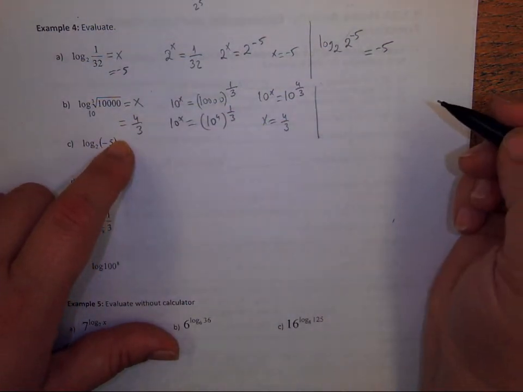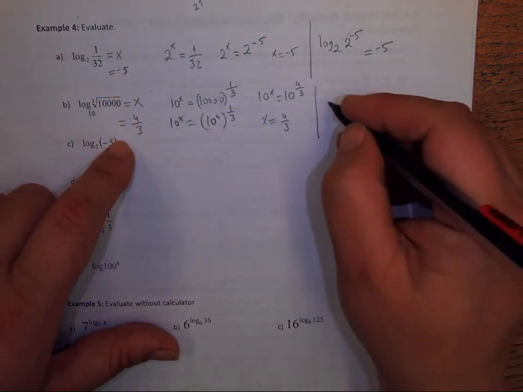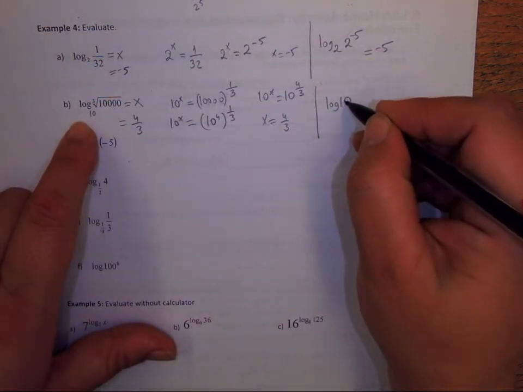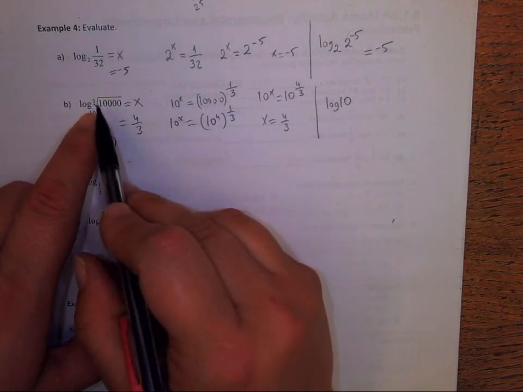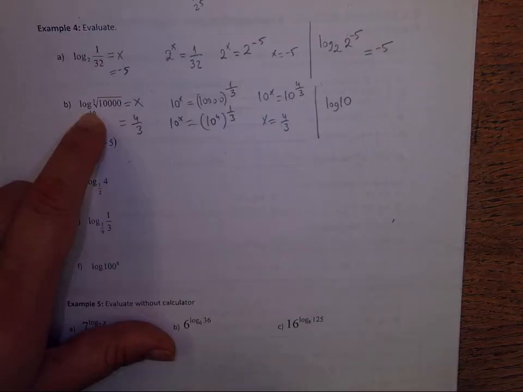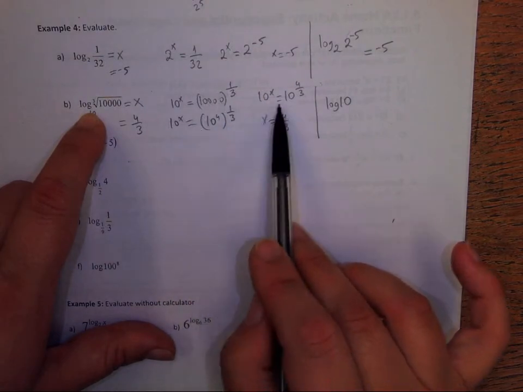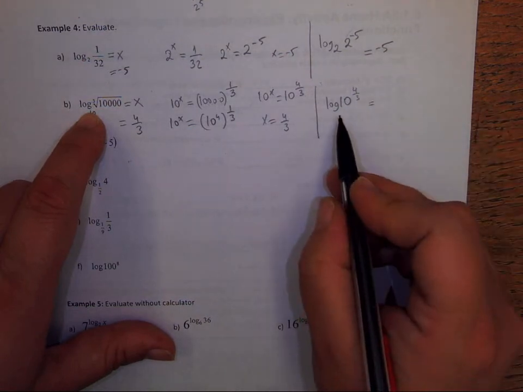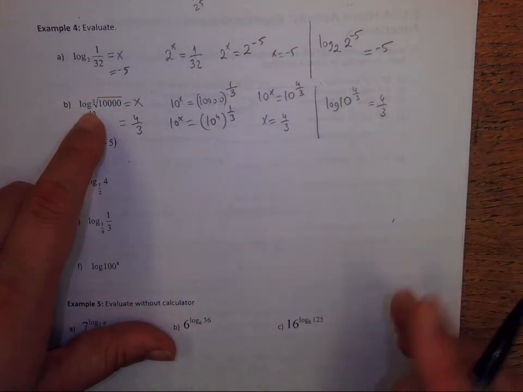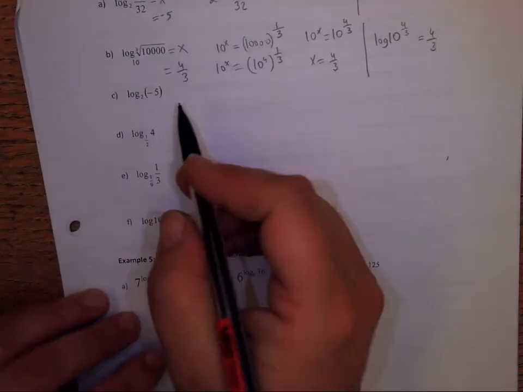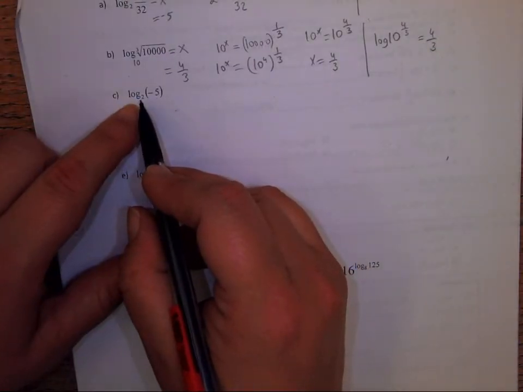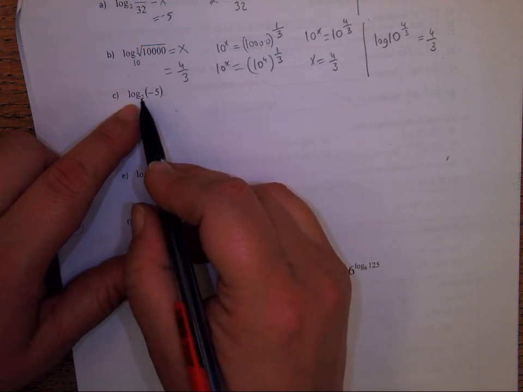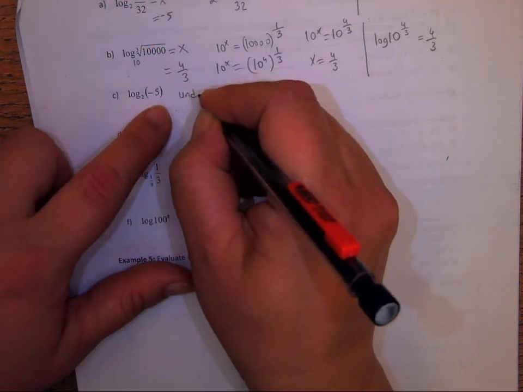If you use the shortcut, so you say log, base is 10, we know, 10 to the power of, so you are going to write cube root of 10,000 with base 10. We already did that here, right? We said it is 10 to the power of 4 over 3. Therefore, the answer is the exponent, which is 4 over 3. Next one, log base 2 of negative 5. Again, you can't have a negative number inside the log, so that is undefined.